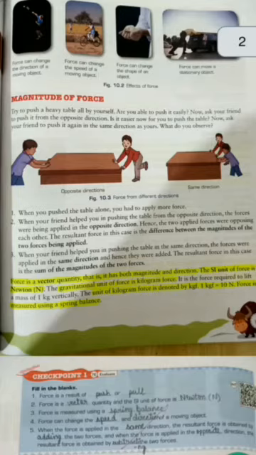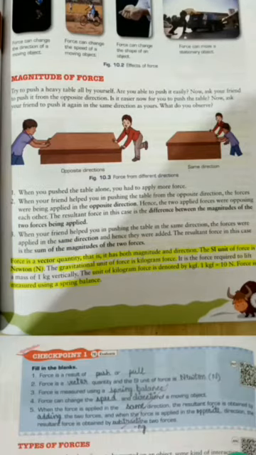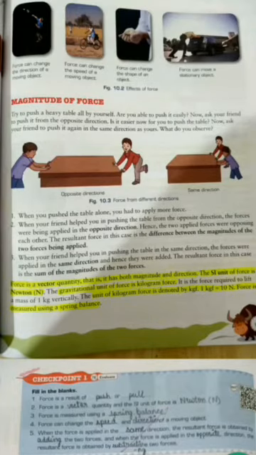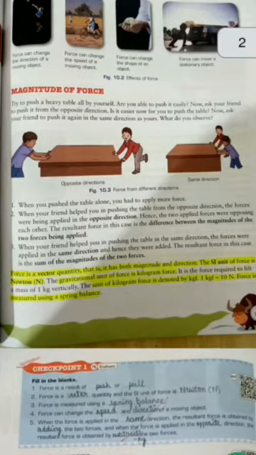So now comes the SI unit of force, which is nothing but the Newton. 1 Newton is nothing but the magnitude of force which is required to move an object which is of mass 1 kg, right? And apart from that, one other unit is there, that is your 1 kgf, that is equal to 10 Newton basically, right?